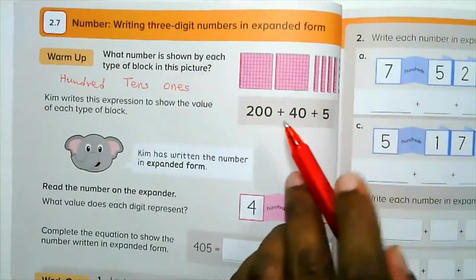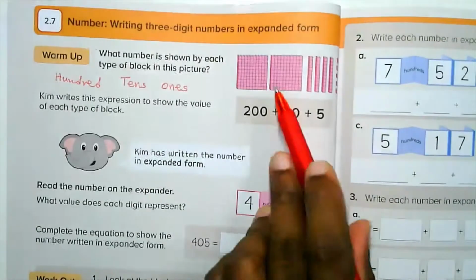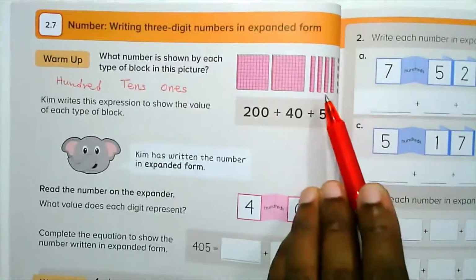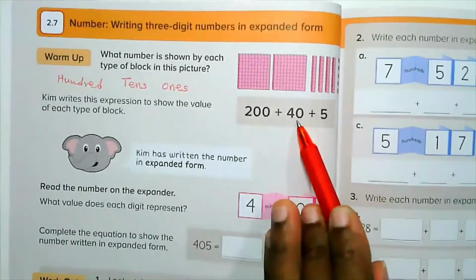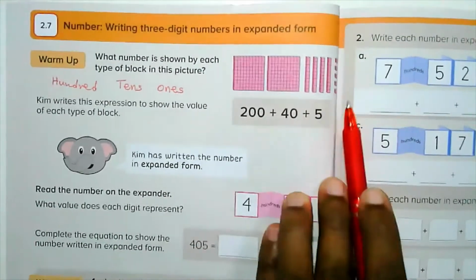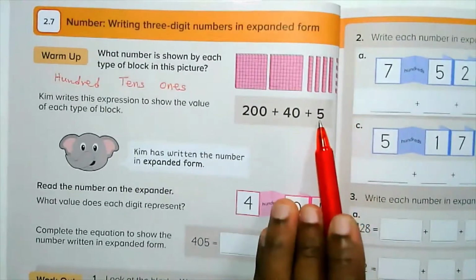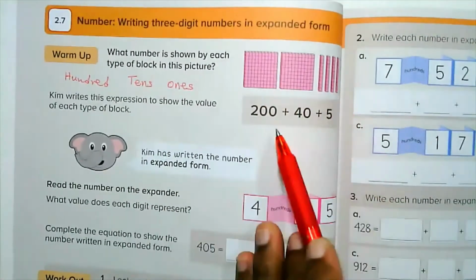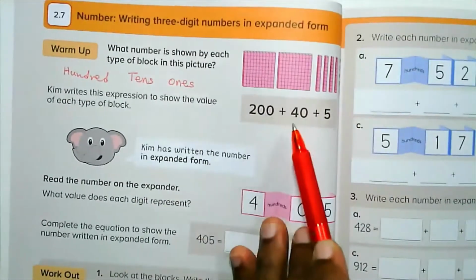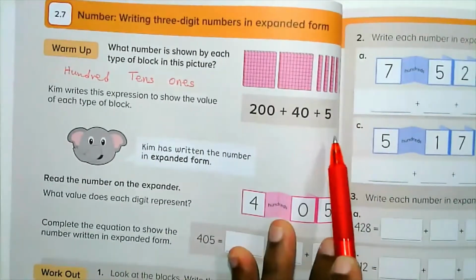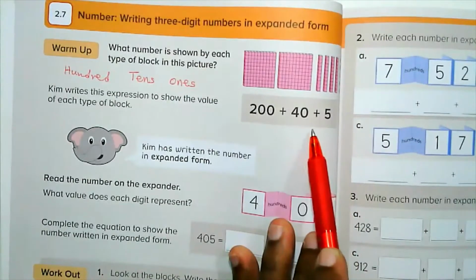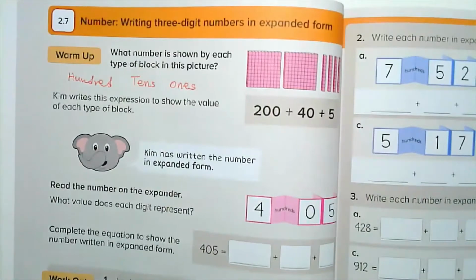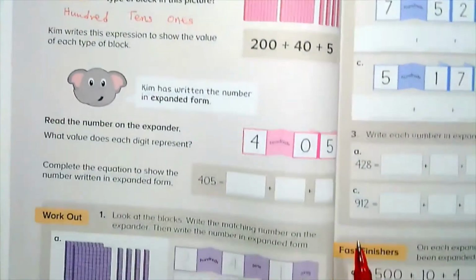We can write the 200s as 200, plus these 4 tens will be 40. These 5 ones, the value will be 5. So in other words, this block is represented by 245. Again, 245.